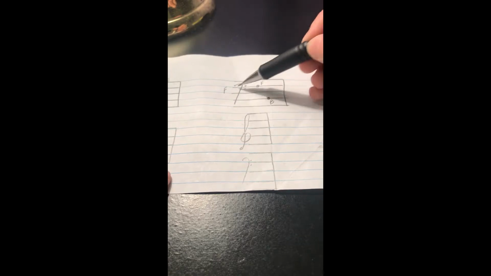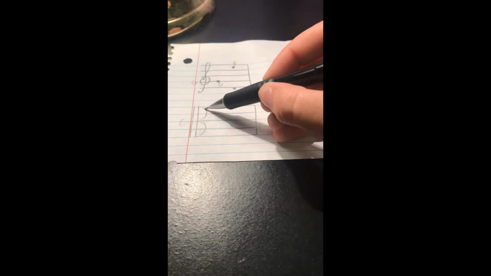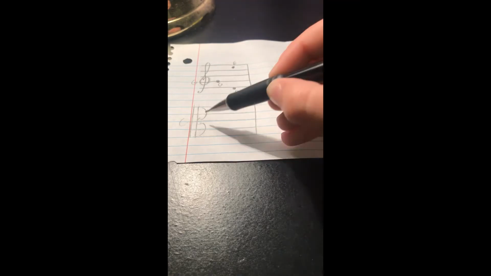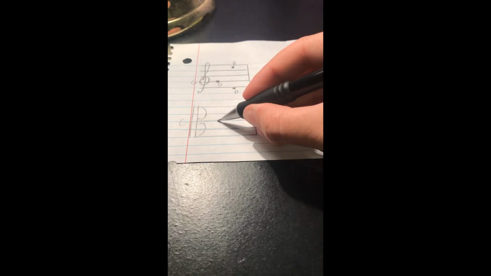So you know how in treble clef this was surrounding this one line, so we knew where the starting note was, and in bass clef the two dots are surrounding this line, so we know where the starting dot is. Well, in this clef, it's where these two curves meet right here. So that's on this line. So this line would be, you guessed it, C, because this is the C clef.